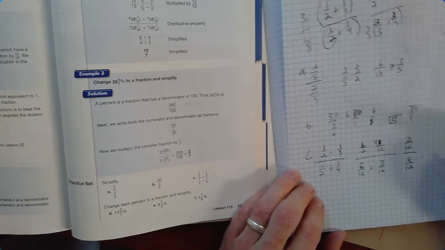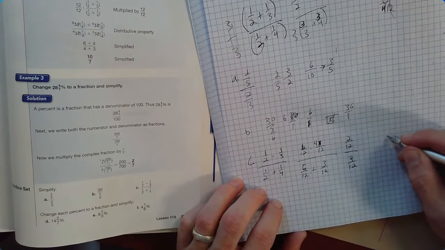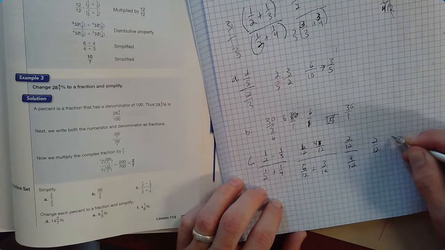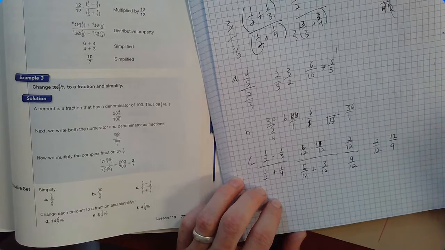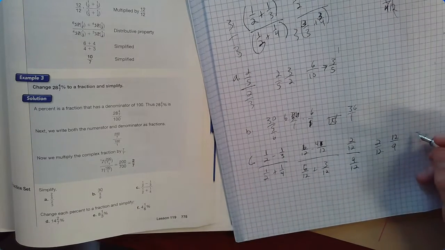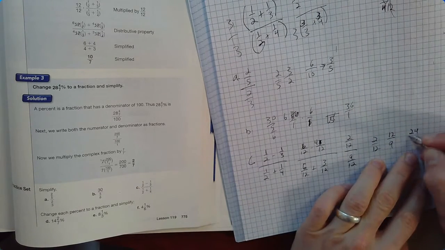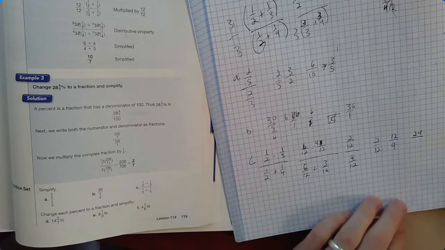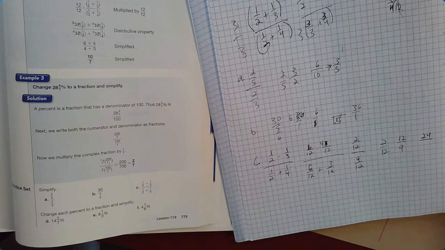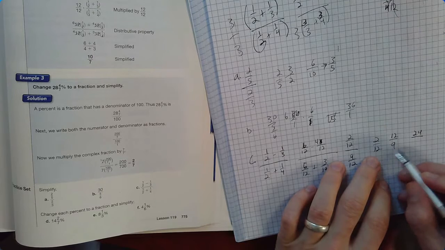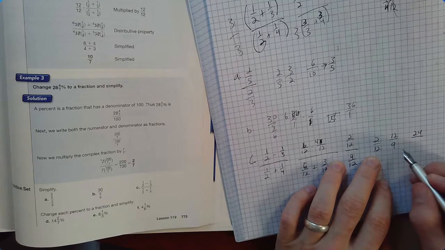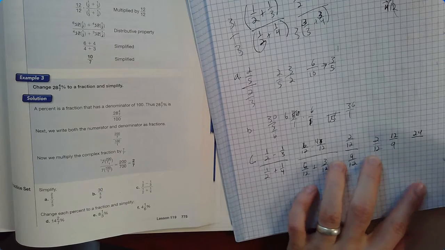Okay. Now let's go ahead and do 2/12 times 12 over 9. 24 over 9 times 10 is 90 plus 18. Okay, I'm doing the 9 times the 10, which is 90. 9 times 2 is 18. Add them together, get 108.